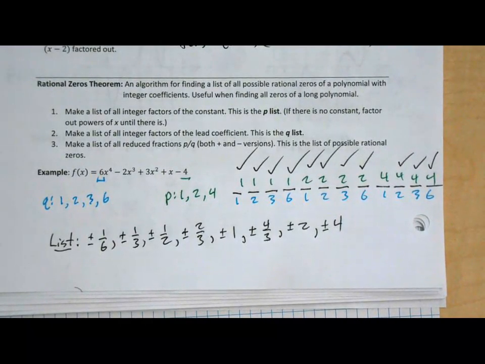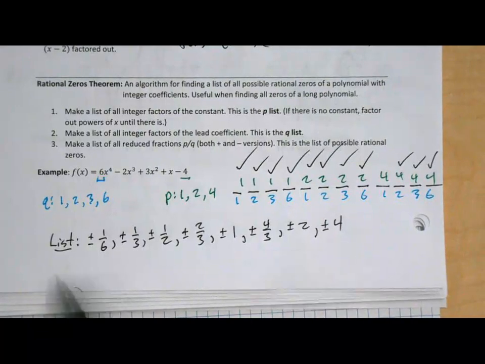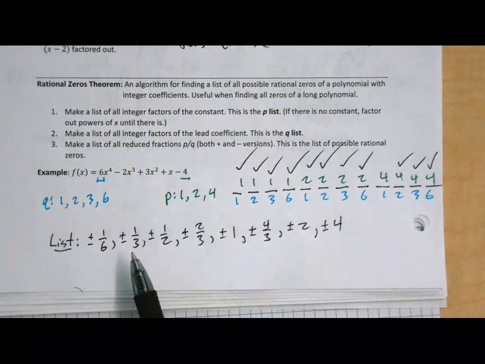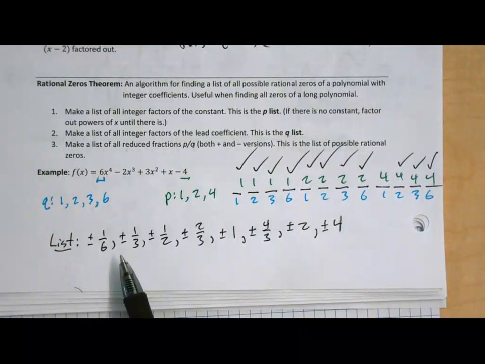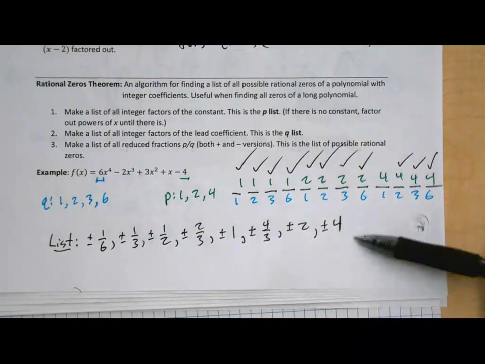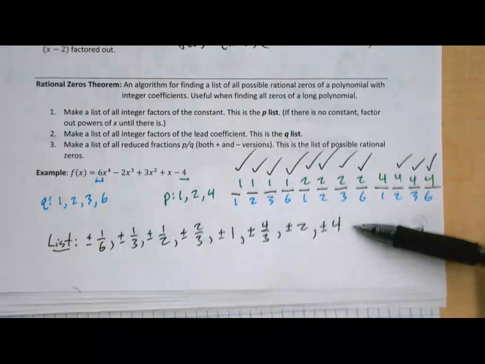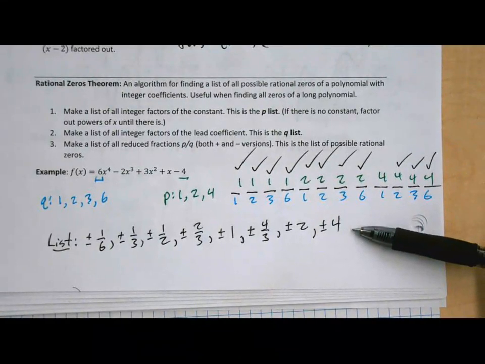Can it be expressed as a fraction or a non-repeating decimal? It cannot. So the square root of 5 is not rational, so it really doesn't have anything to do with this list. It could be a 0, but maybe not. So we can't rule it out just because it's not on this list, because this list only gives us a list of possible rational roots. Okay, things that can be expressed as fractions.